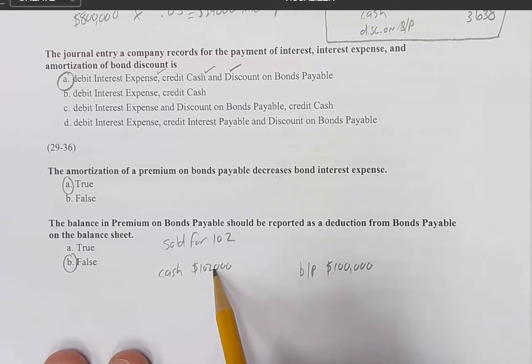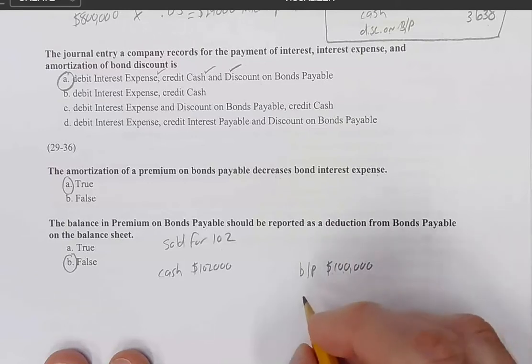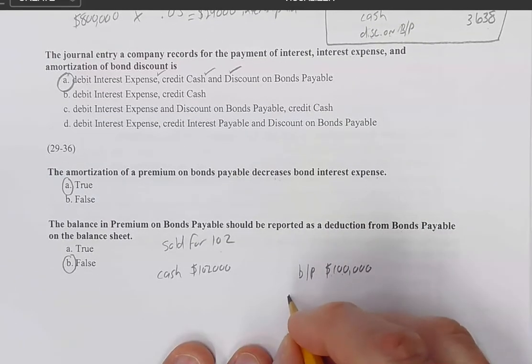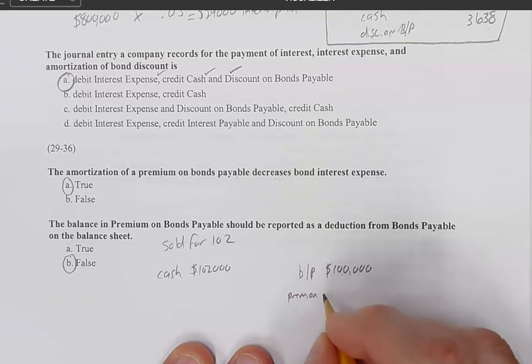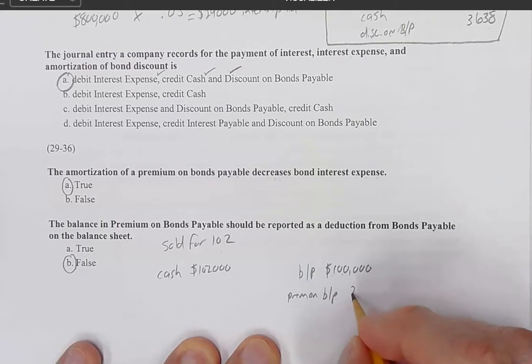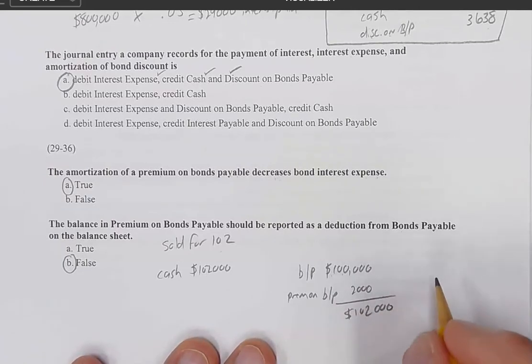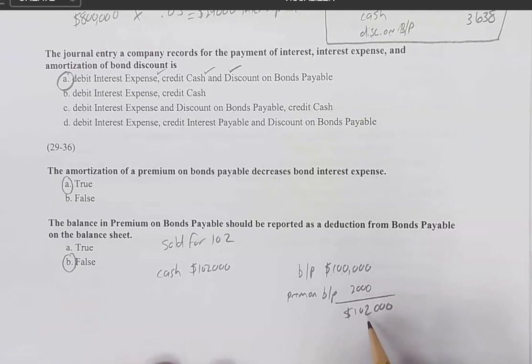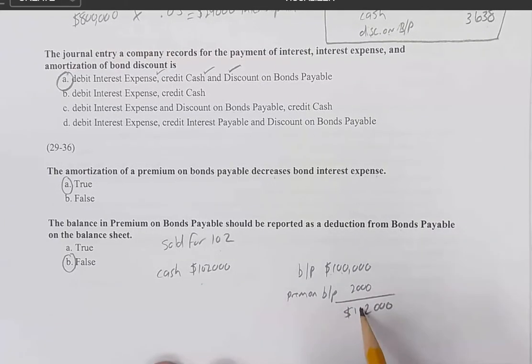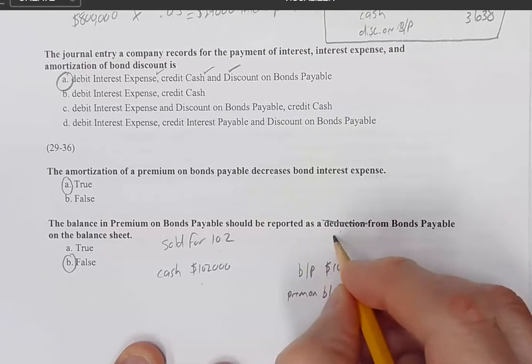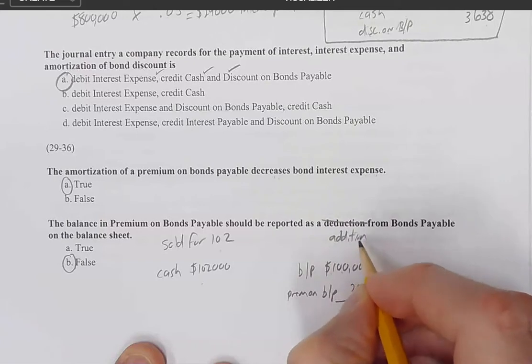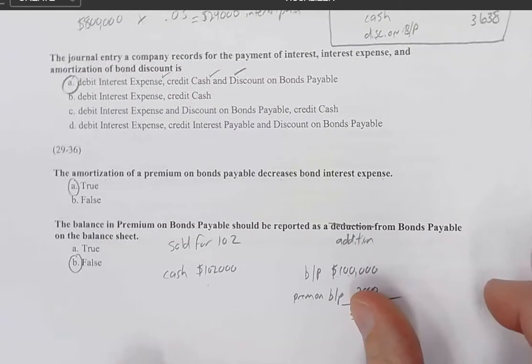The asset side is out of balance by $2,000. If we take that premium on bonds payable and we add it to the bonds payable liability, we get a carrying amount of $102,000, and now we balance. Okay, so it is an addition rather than a deduction.